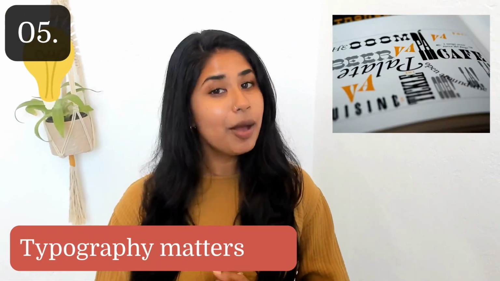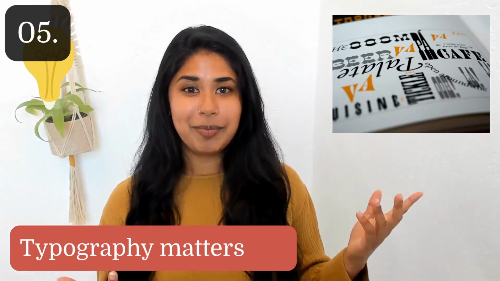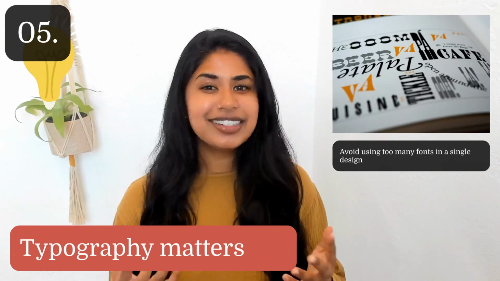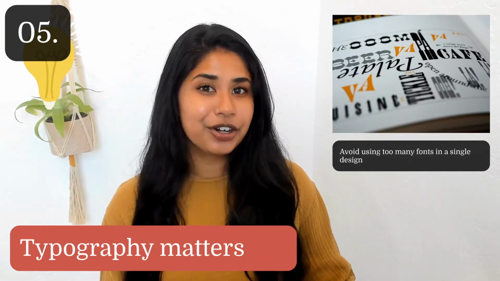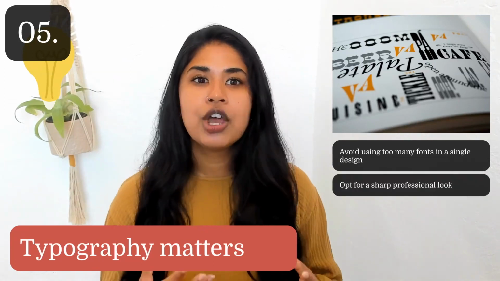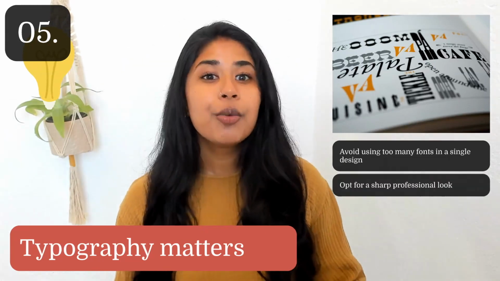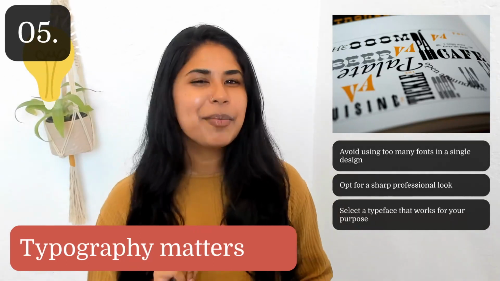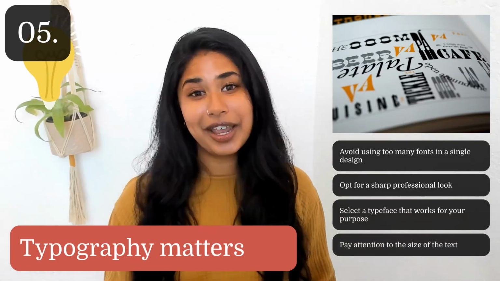Selecting appropriate fonts will complement your design and reinforce the main message. Avoid using too many fonts in a single design. Instead, stick to 2 or 3 font families that are going to work well together. And when you're picking out a font, it's always safe to opt for a sharp, professional look. More importantly, select a typeface that works for your purpose and audience, and pay close attention to the size and weight of the text.